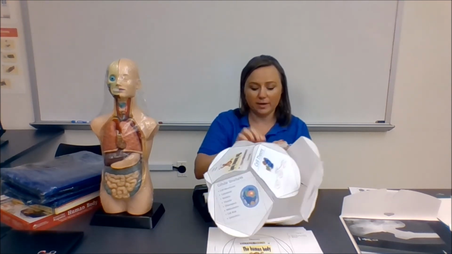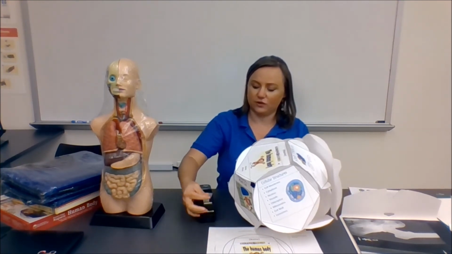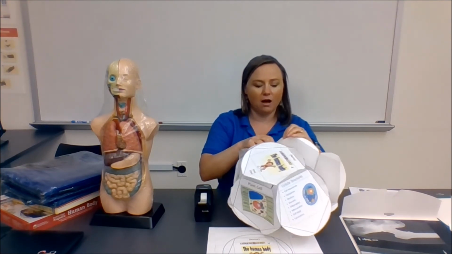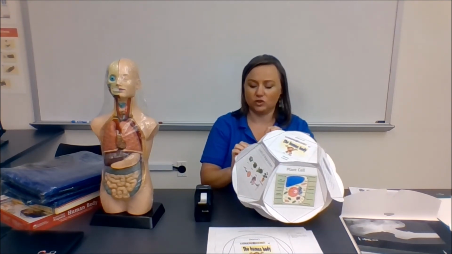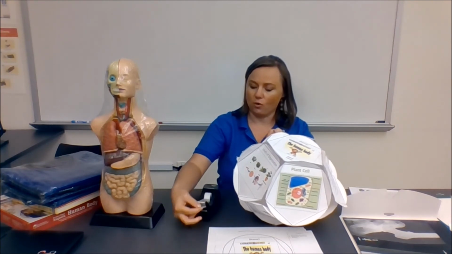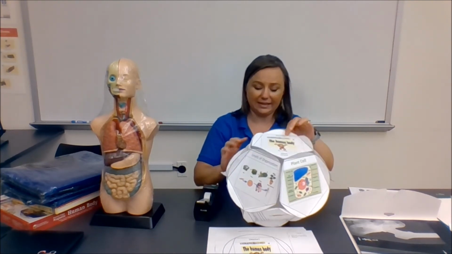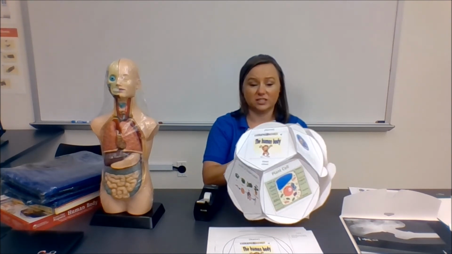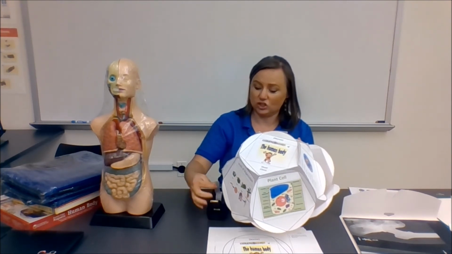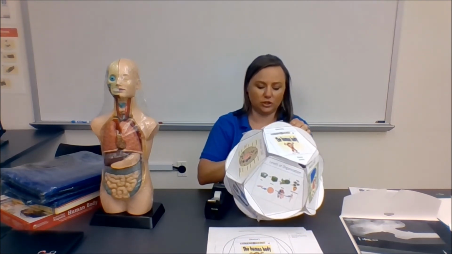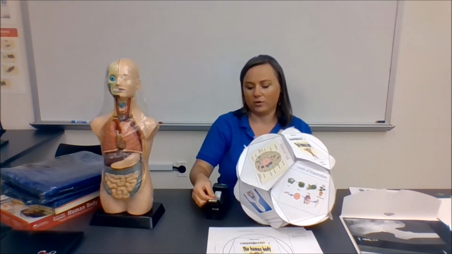staple a string to it, whatever works best for you, and you can hang it from the ceiling if your school allows you to do that. Or you can just sit it on a shelf or whatever you would like. Some people like to laminate them. I did not laminate these. I feel like the cardstock is just as sturdy. So I did print these out on cardstock in color for you to use as an exemplar model in your classroom.